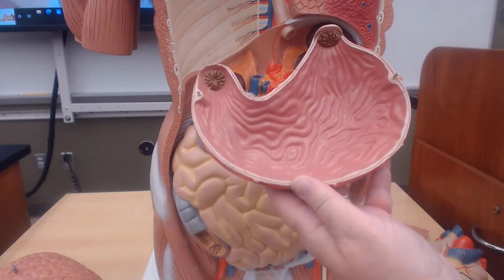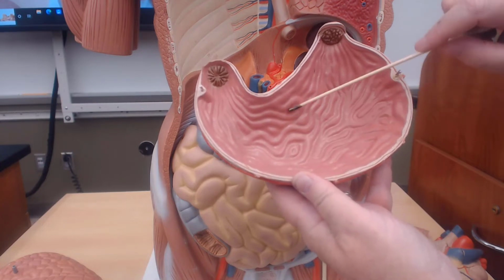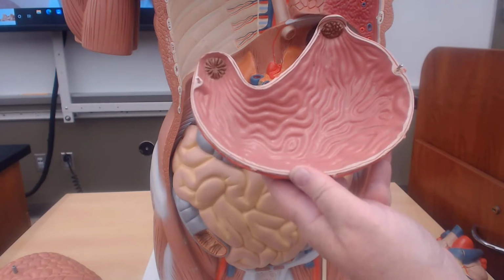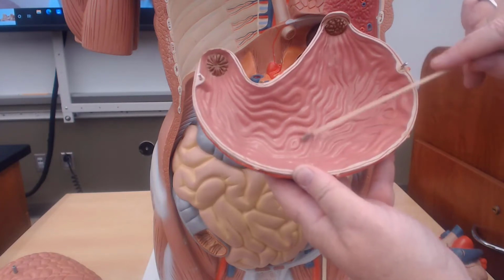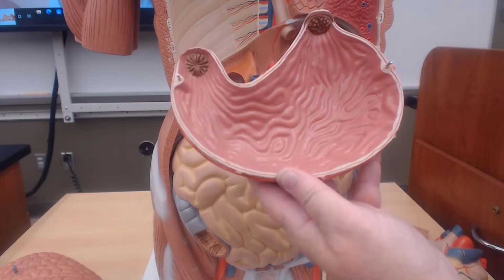The last structure you need to know are these ridges. These ridges are called rugae. That's R-U-G-A-E, the rugae. And they allow for expansion of the stomach. Okay, the rugae.